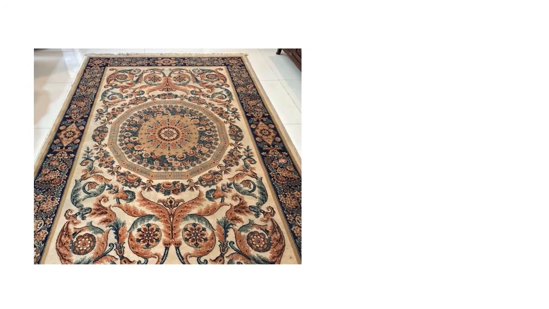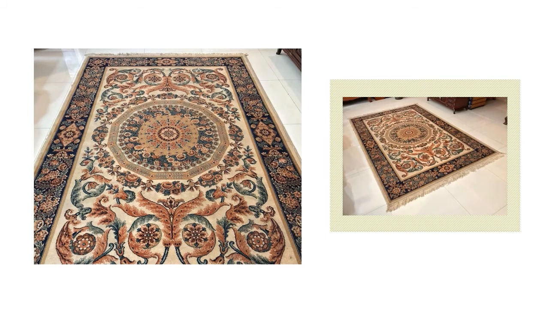Ferahan rugs from the 19th century are finely woven and come from the area north of the Iraqi city. They are also often called Ferahan Saruks.